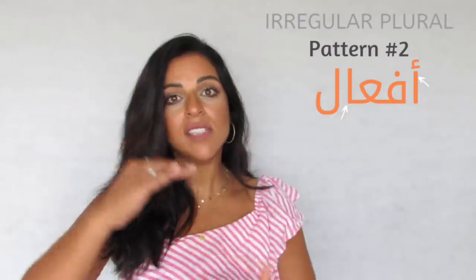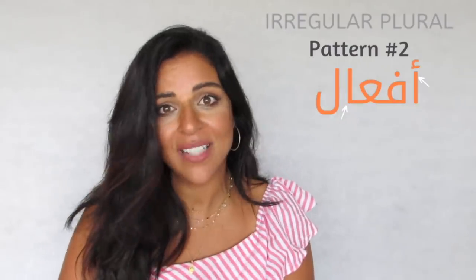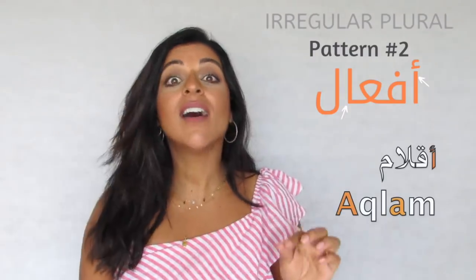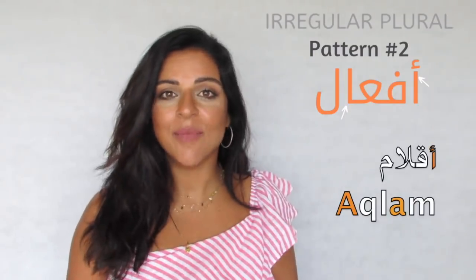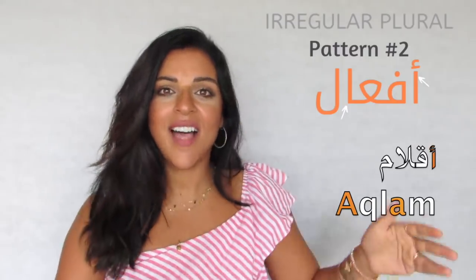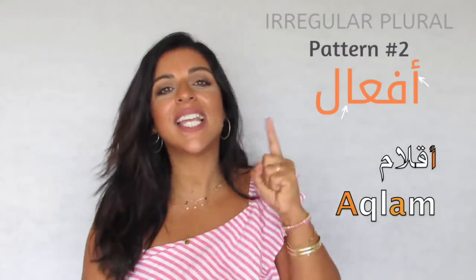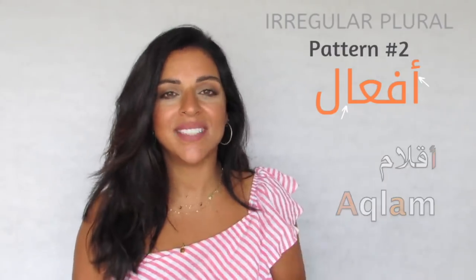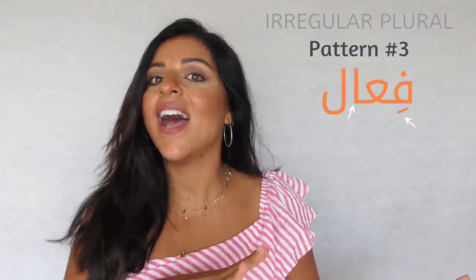Include these words into these patterns and you will learn all the plurals, the irregular, unfortunate plurals of all words in Arabic. أقلام. أقلام is the plural of the word قلم. Again, we add an alif at the beginning and an alif towards the end. قلم, أقلام. Pen, pens.